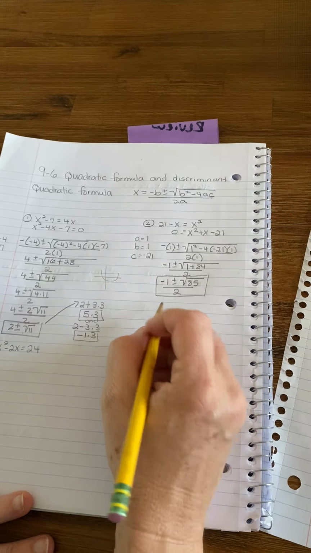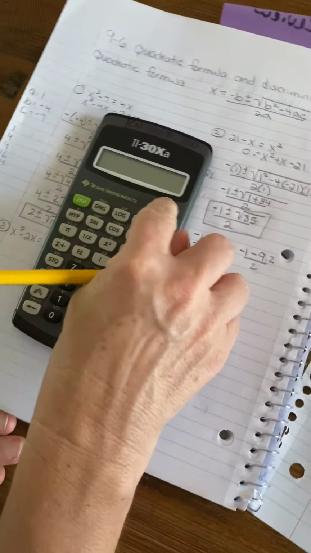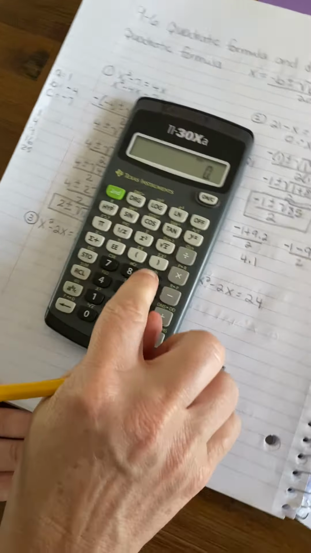So I'm going to put 85 square rooted, which is about 9.2, so I have -1 plus 9.2 over 2 and -1 minus 9.2 over 2. -1 plus 9.2 divided by 2, so I get 4.1, and -1 minus 9.2 divided by 2 is -5.1. So if I keep it in radical form, it's right here, and if I turn it into decimals, it's right there.